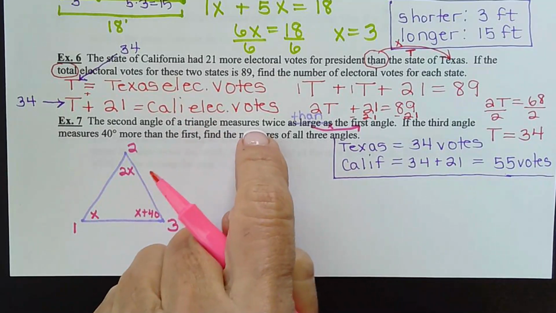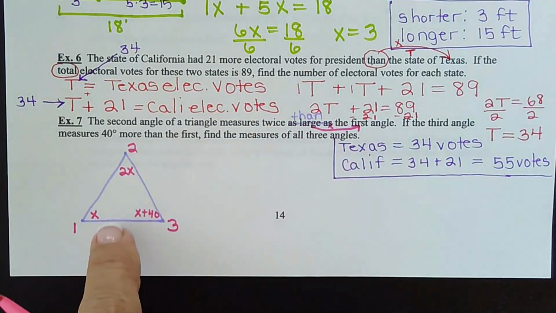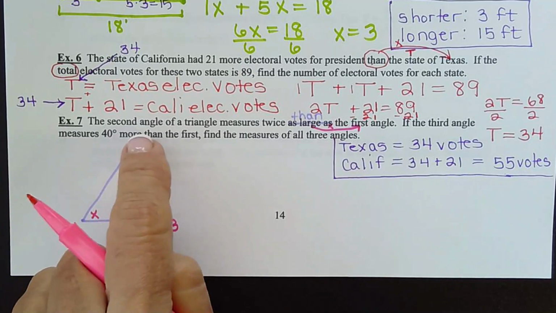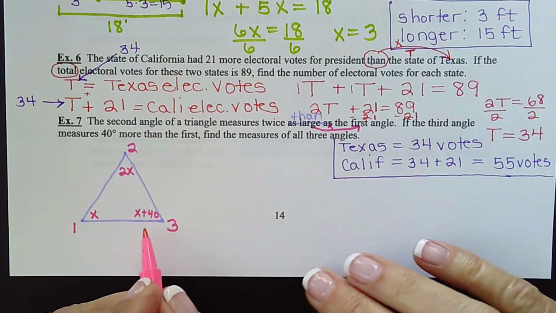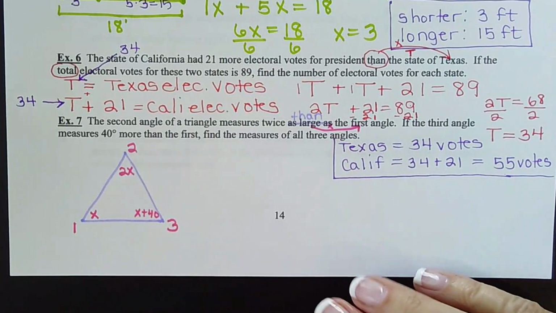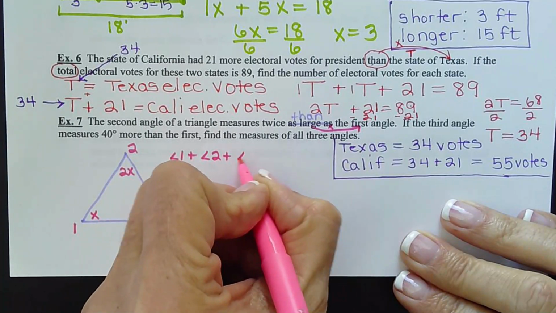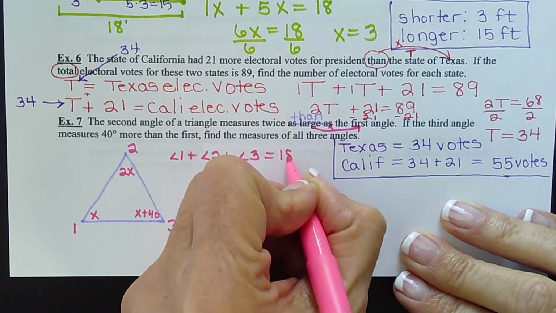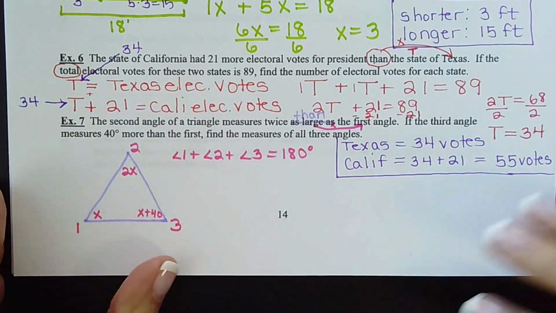So hopefully everybody's good with that. X is the first angle. Second angle is 2 times X. And the third angle is 40 more than X, which is X plus 40. So you do have to come into this problem with a little tidbit of knowledge. You have to know from geometry in high school that the 3 angles of a triangle add up to 180. So angle 1 plus angle 2 plus angle 3. This was a theorem in geometry in high school. The 3 angles of a triangle must add to 180 degrees.